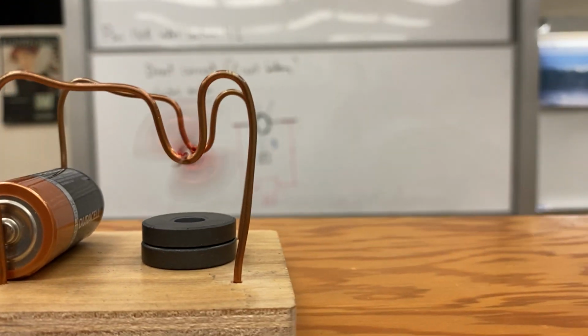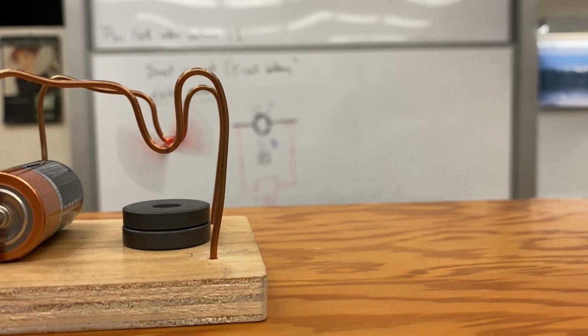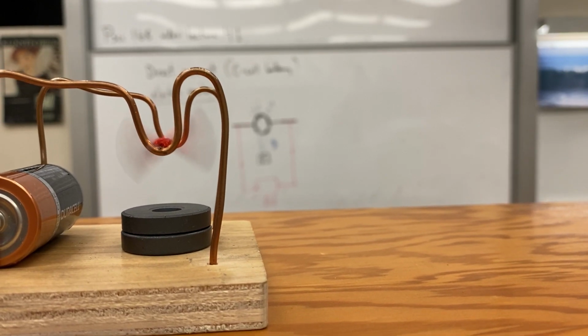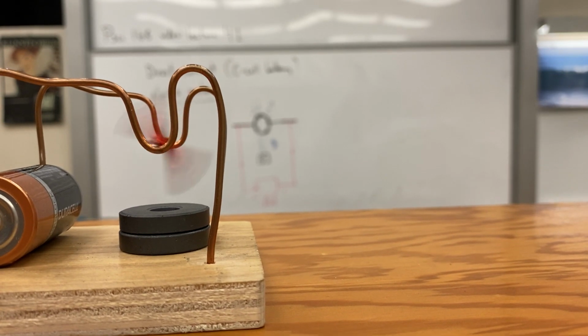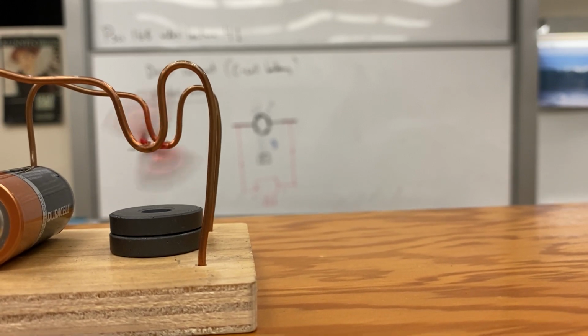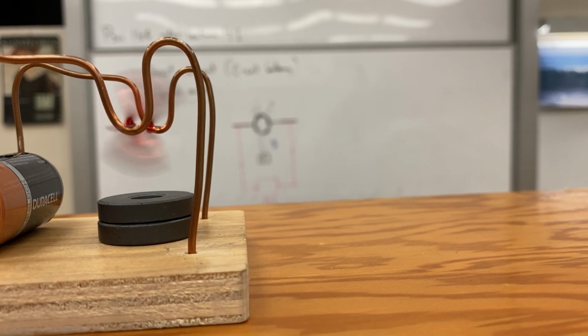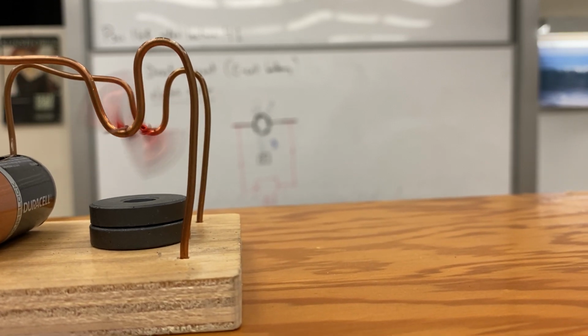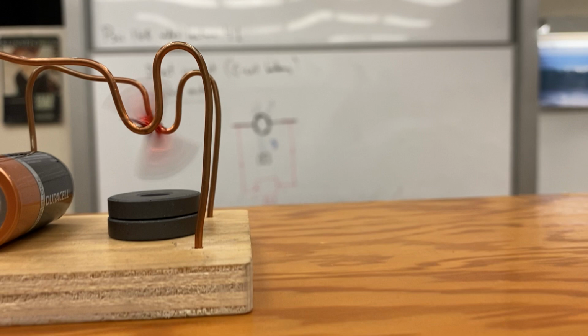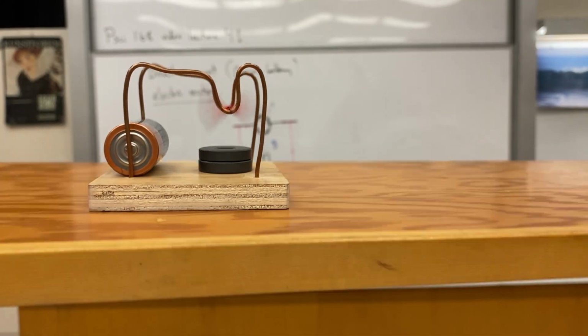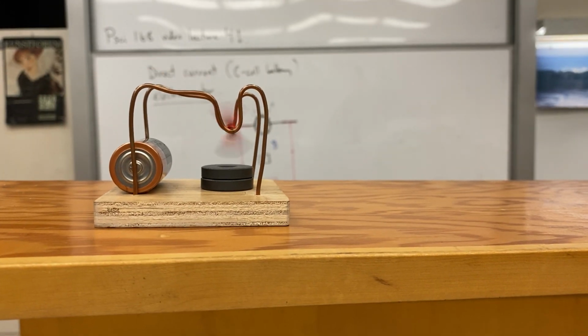There we go. Okay, yeah, that reversal of spinning has to do with the video camera. It's actually spinning in one direction. Okay, like I said, now you know what you want for Christmas. There's the motor.